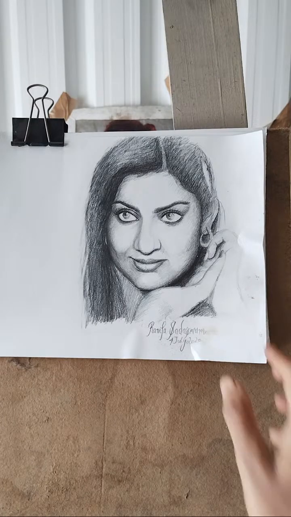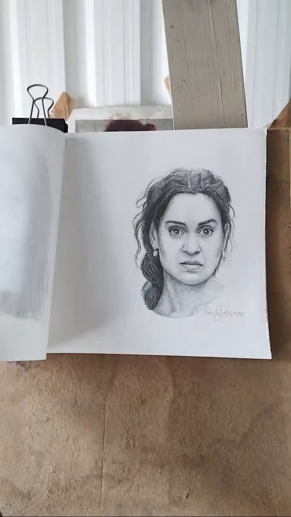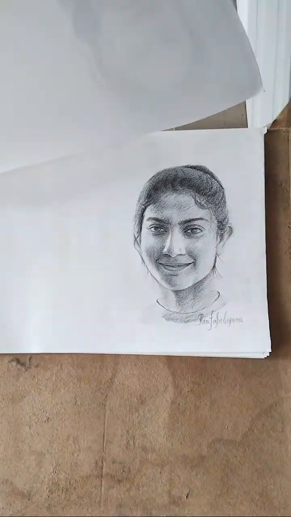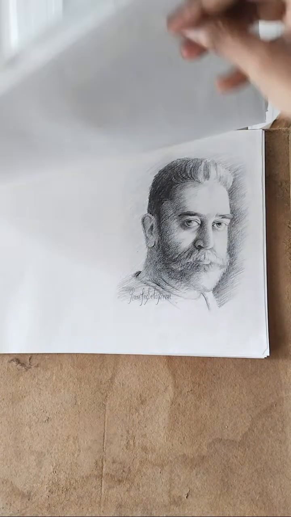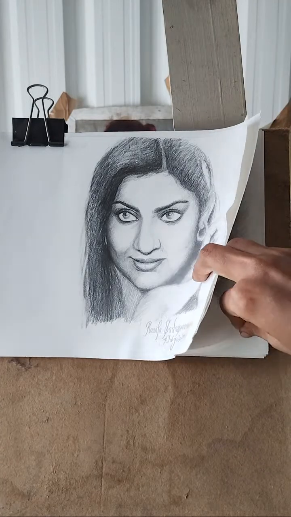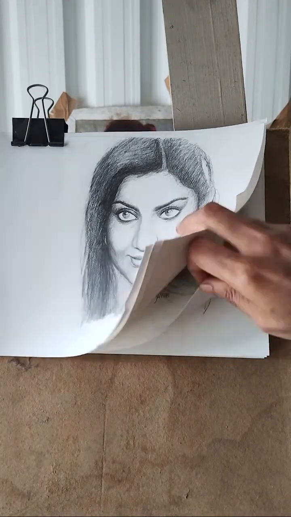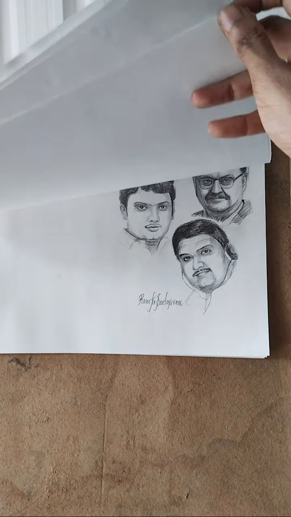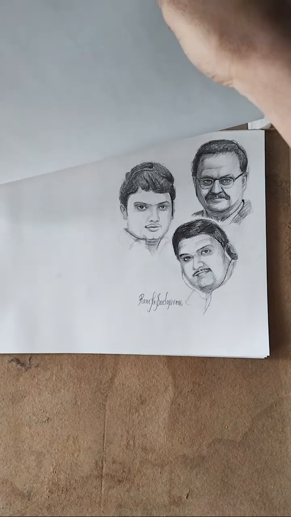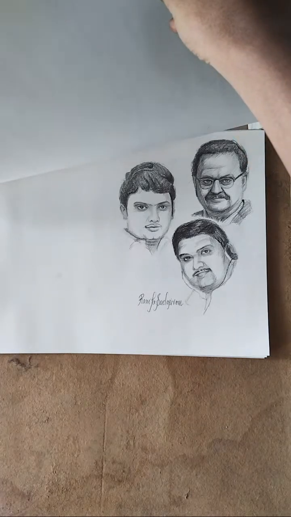So this is Madhavi, actress. This is Kankana Ranaut. This is Sai Pallavi. Kamal Hassan. This just took me about 2 hours. These are few of the samples of realistic portraits that I am showing just to say how accurate they are. I can get them close to the character of my interest.